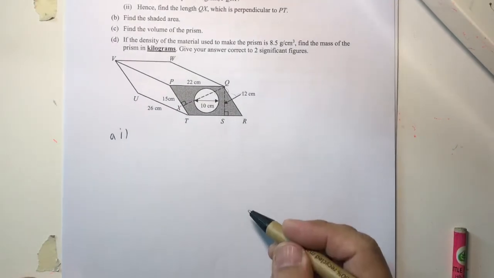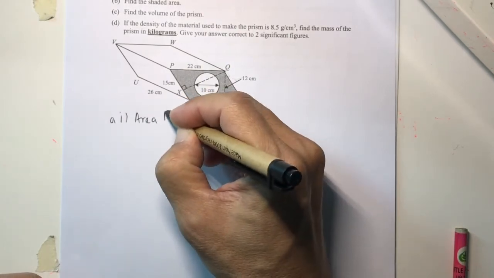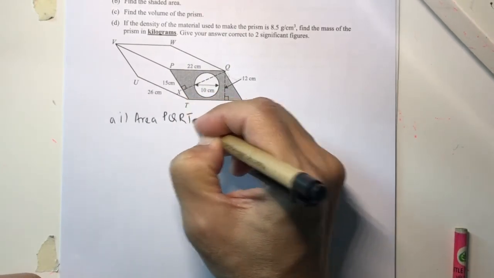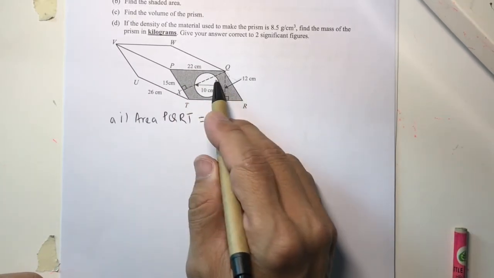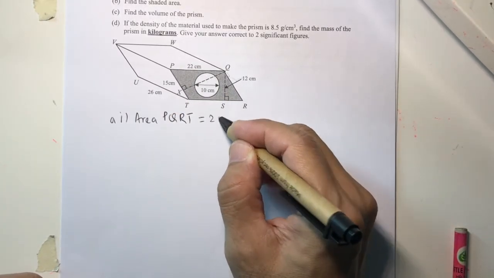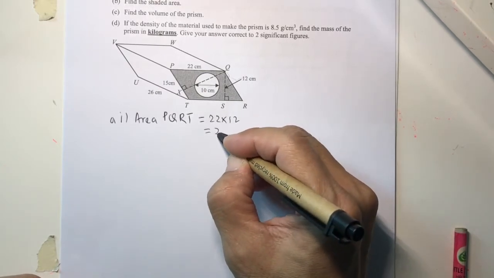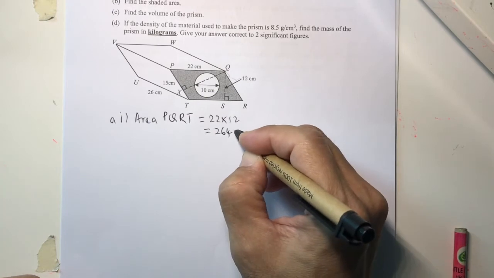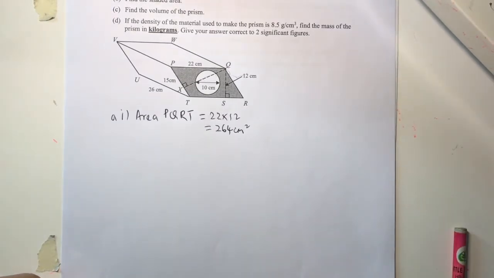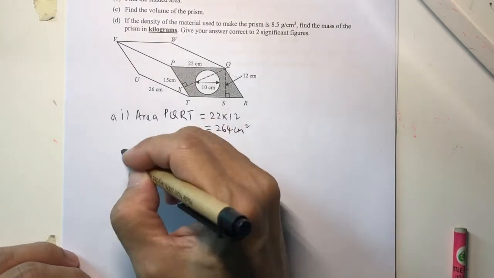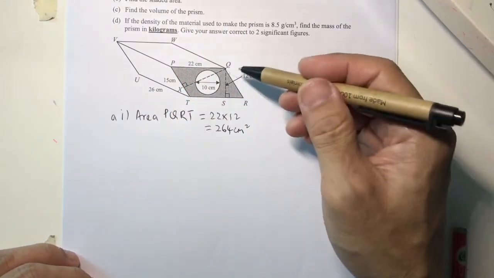The area of PQRT is the area of a parallelogram, which is just base times height. The base is 22 times the height, 12. That gives us 264 cm square. Next, we have to find the length QX.